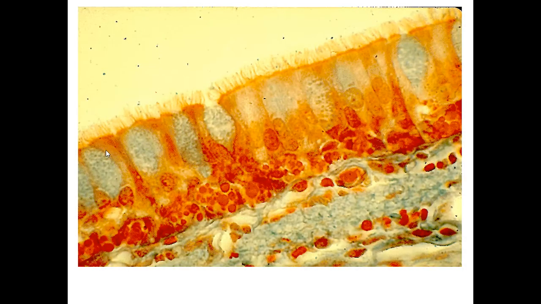All right, and here's another picture. Here's our cilia. I believe this is respiratory, because you can see there's some goblet cells to make mucus, and there's our little cilia. And so we would just move our mucus all along here.